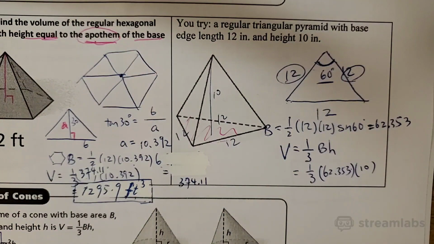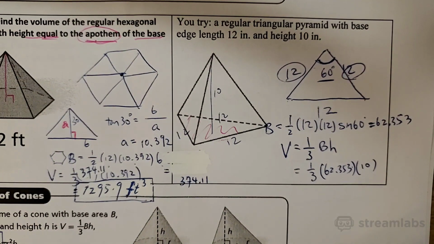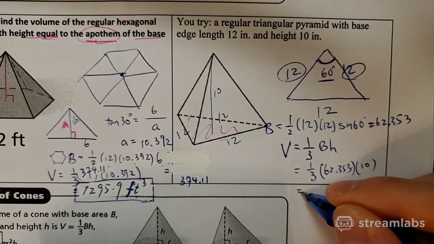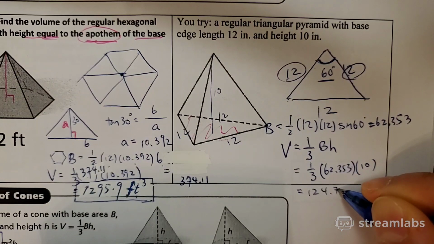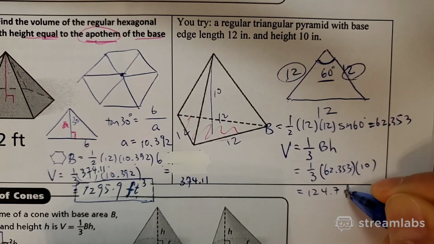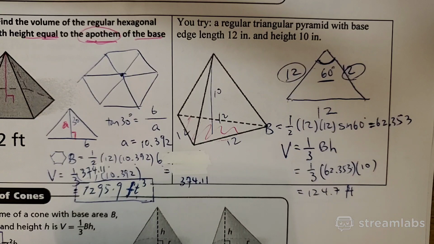So I got 124.7 feet cubed, inches cubed.